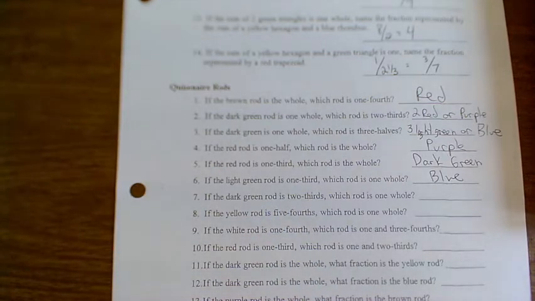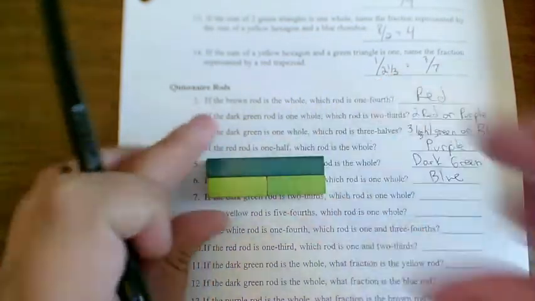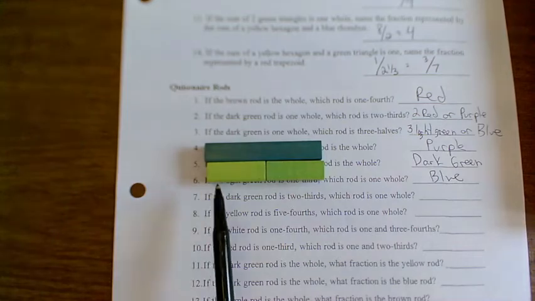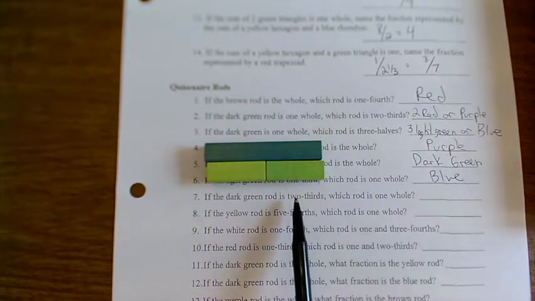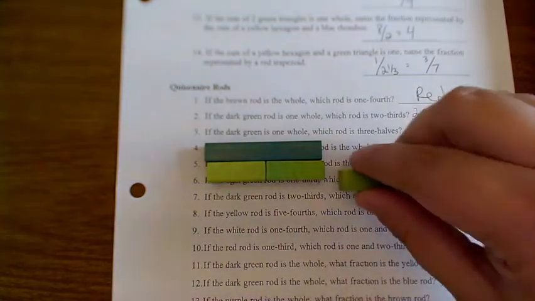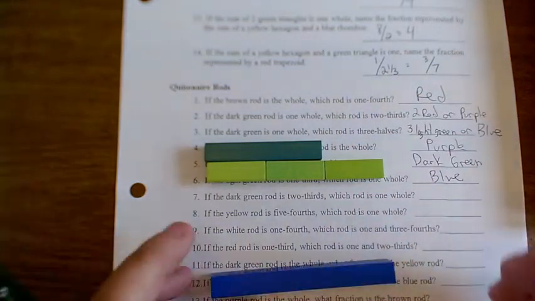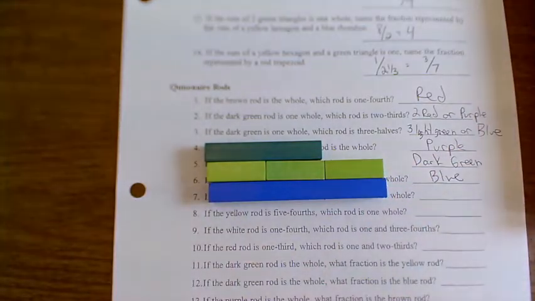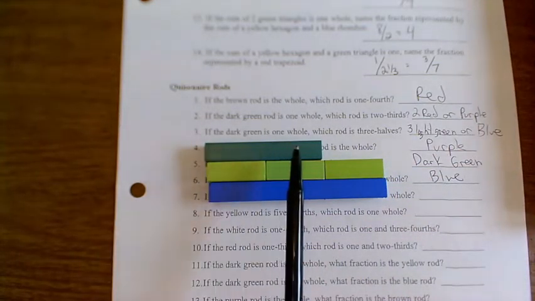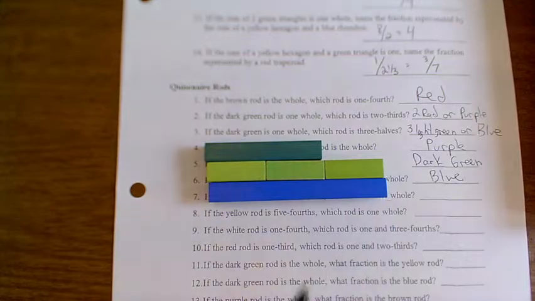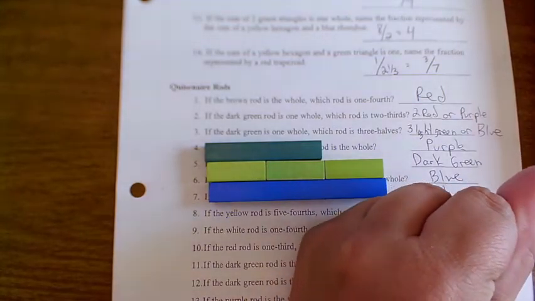That's why it's not working. Okay, so let's try that again. So dark green is 2/3. So which rod splits dark green perfectly in half into 2 parts? That's the light green. Okay, so if that is the 2 pieces we need, and then we need a third one, so which rod would be the whole? So again, that's going to be the blue one. So the dark green is 2/3 the size of the blue. So sorry about that.